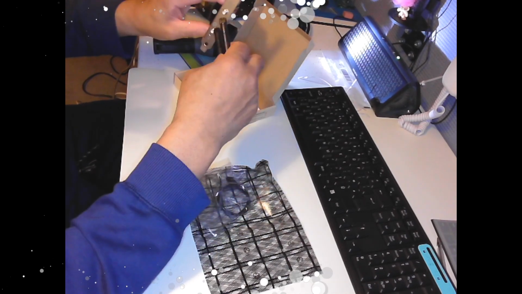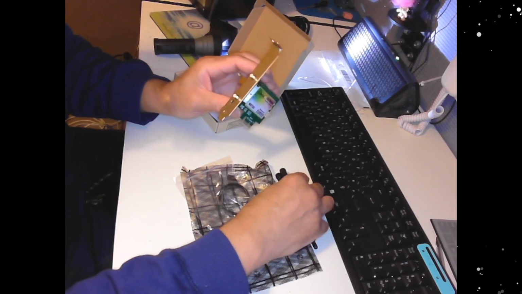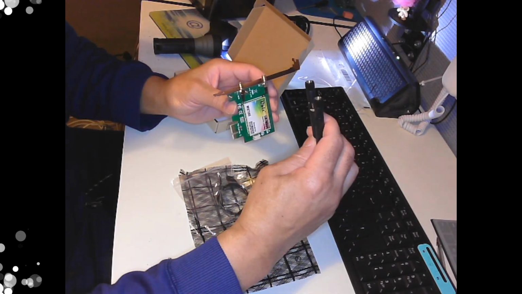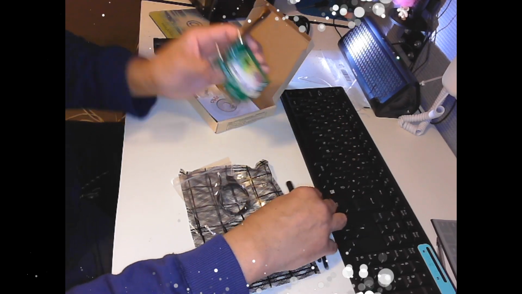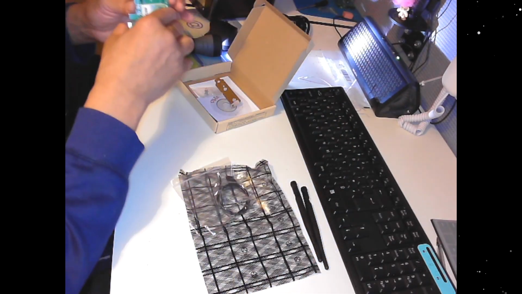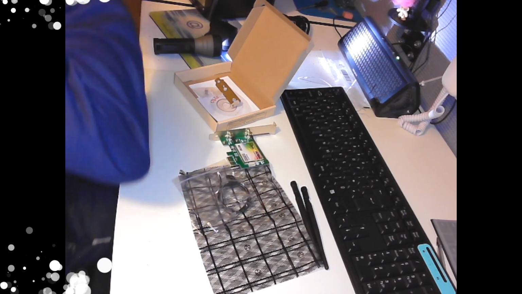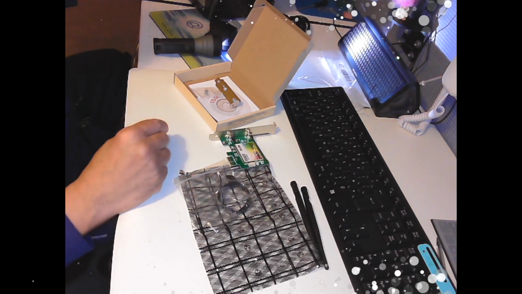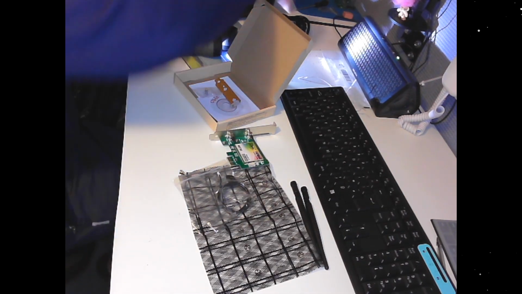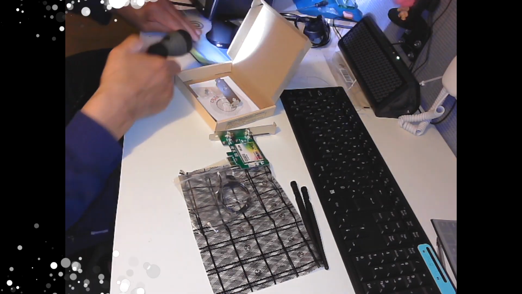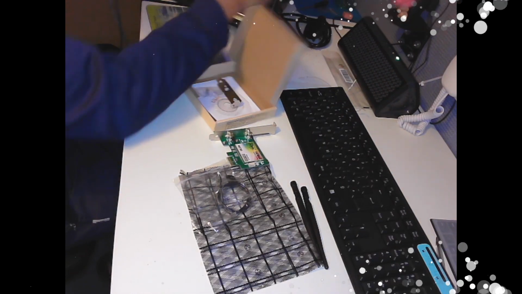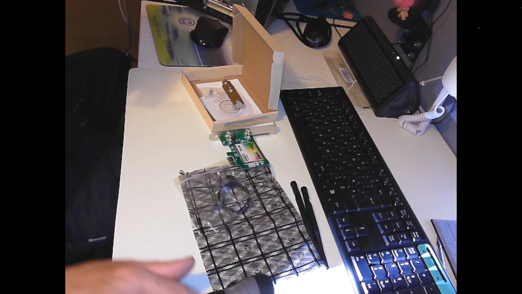Then your two aerials connect into the back. Now what I'll do is put this card in, but I won't actually connect up these aerials. I'll give it to the customer to put on themselves. So now I'm going to take out a PCI slot and insert this bracket. Now I'm going to try and get a bit closer.